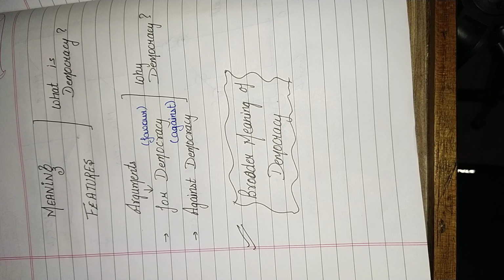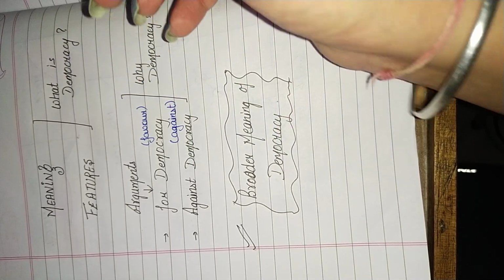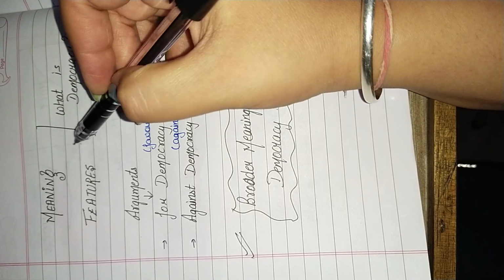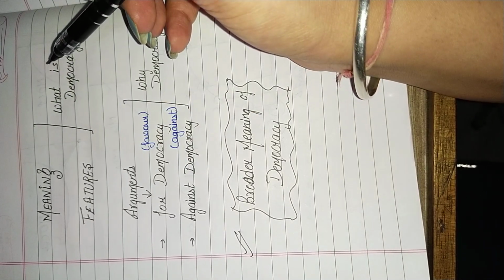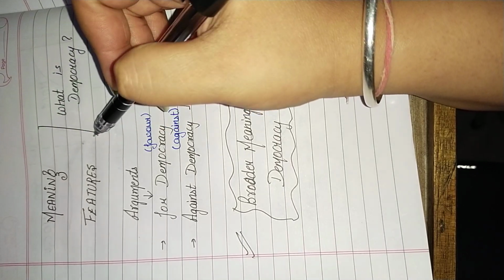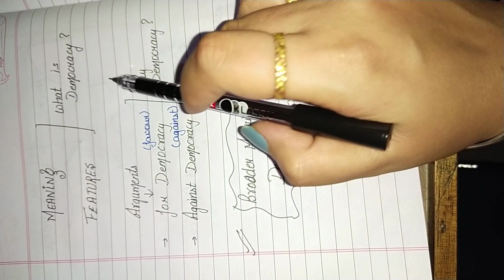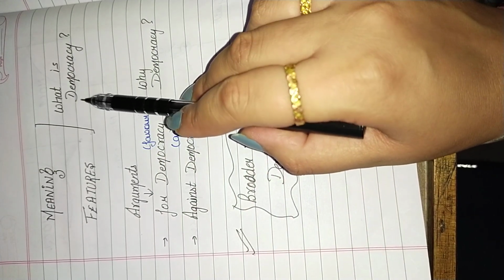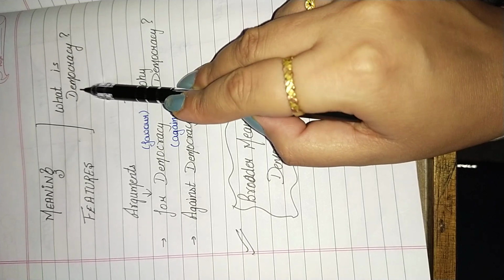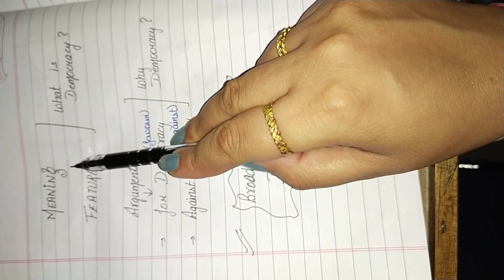in this chapter. The first topic we read in our chapter is the meaning of democracy. Then we read about the features of democracy. With the meaning and the features of democracy, we totally understood the meaning and what democracy is. That means the first part of the chapter is completed with the help of these two topics.